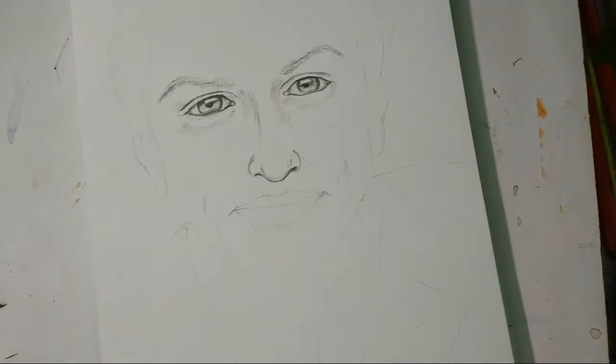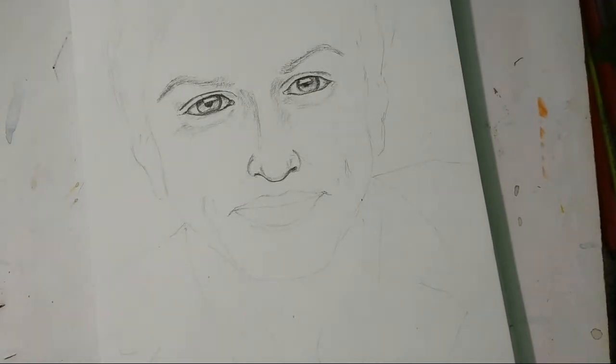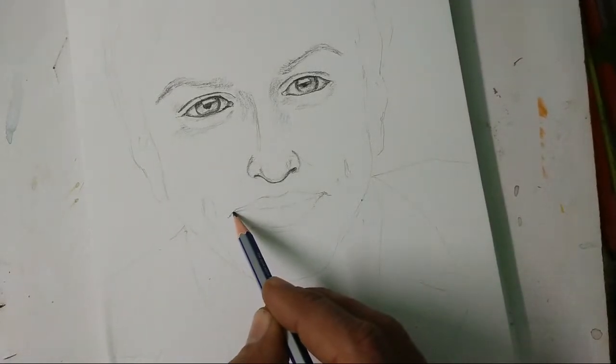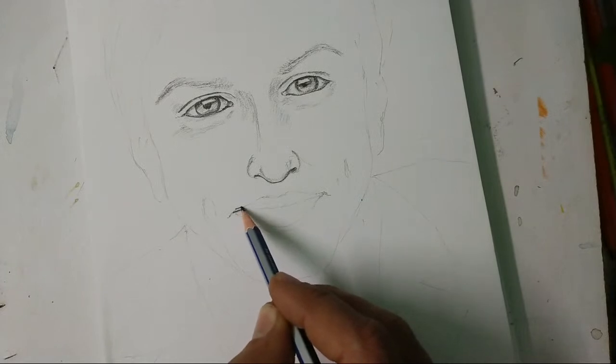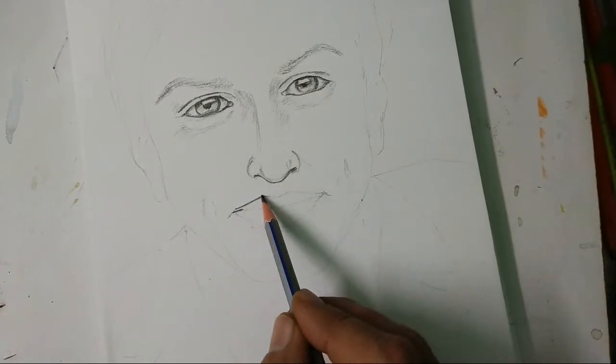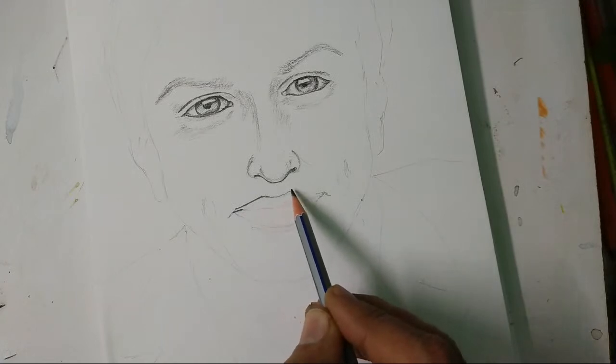Now coming to the lips. In the lips, let's give shape to the lips first. The upper portion of the lip of this face has got a broad and open lip. They are not curved.